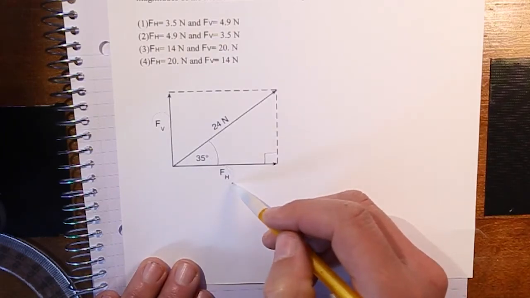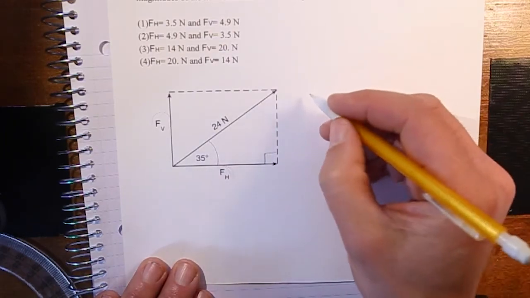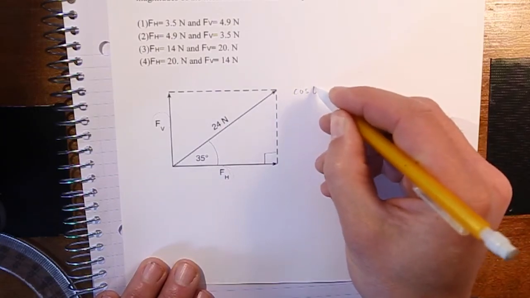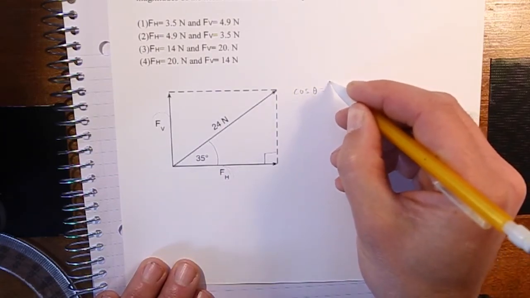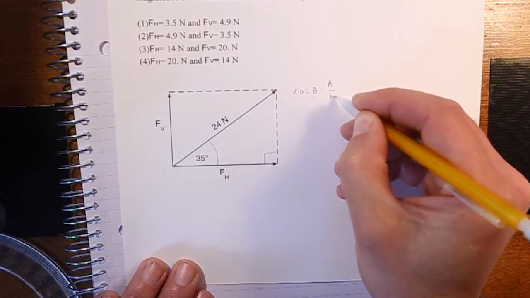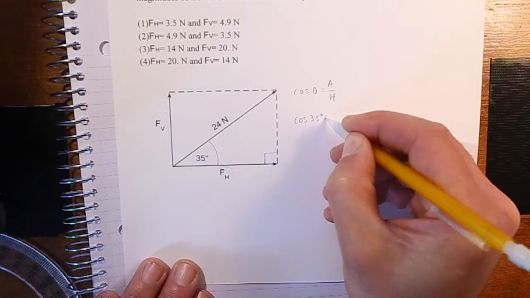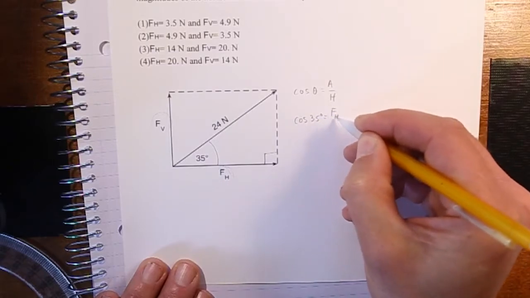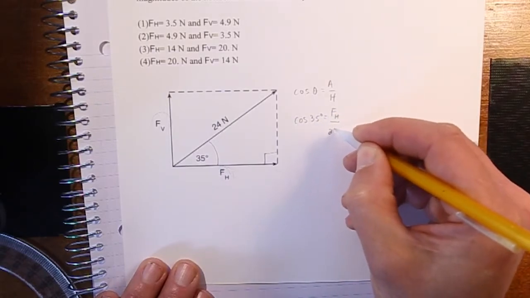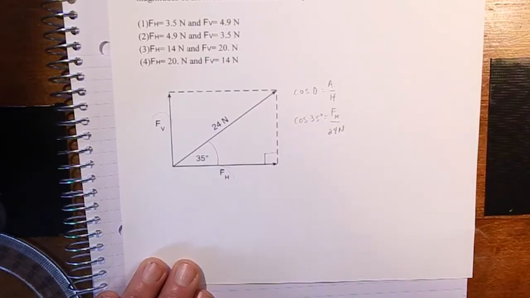So this is our adjacent side and our hypotenuse, so we're going to use cosine. Cos theta is equal to adjacent over hypotenuse. So that's cos 35 equals adjacent F_H over 24 newtons.